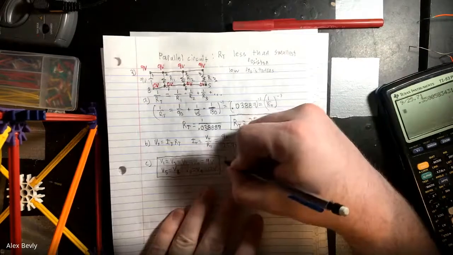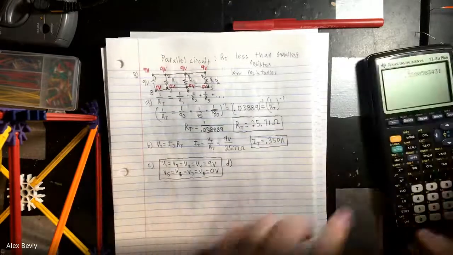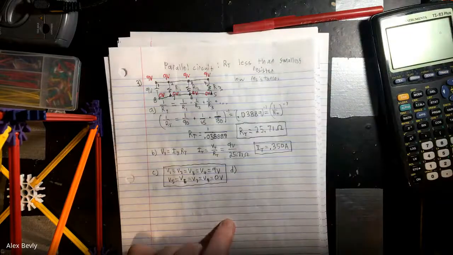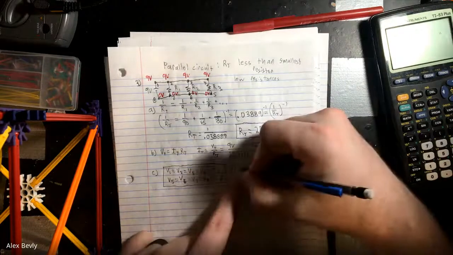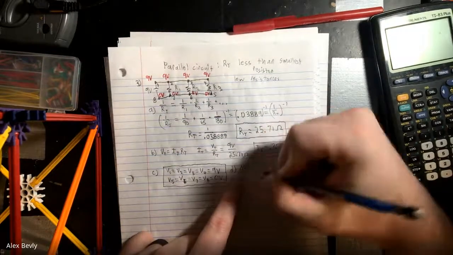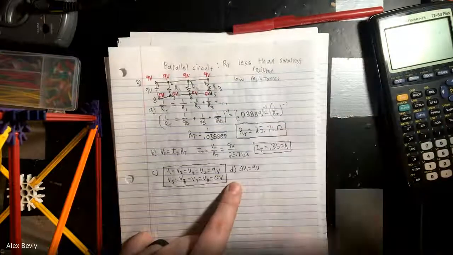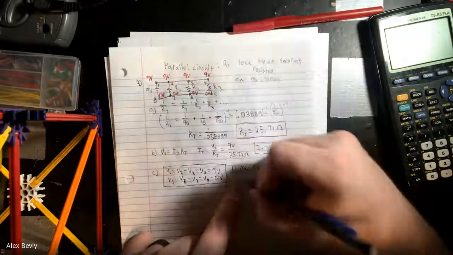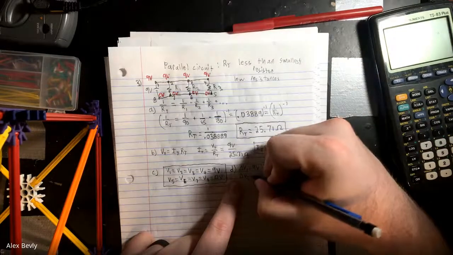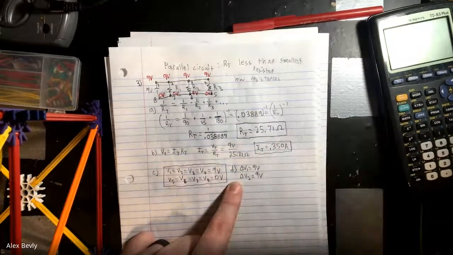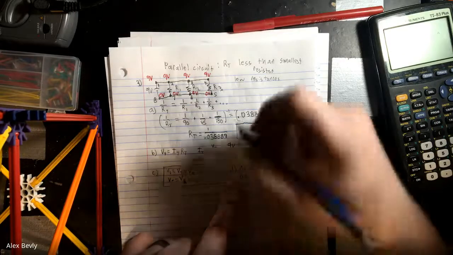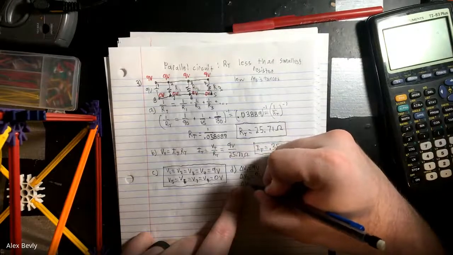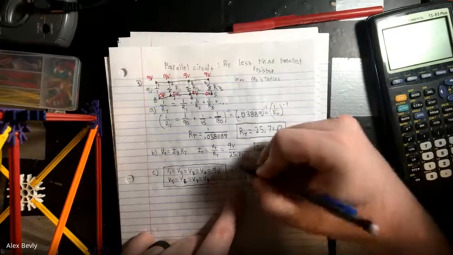So D wants us to get the voltage drop across each resistor. Well, resistor 1, I go from 9 to 0 volts. So my voltage drop across 1 is 9 volts. 2, I go from 9 to 0 volts. So the voltage drop across 2, 9 volts. 3, I go from 9 volts to 0 volts. So the voltage drop across 3 is 9 volts.